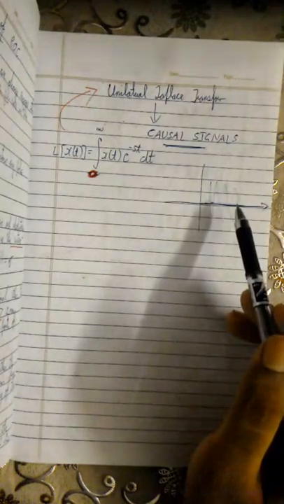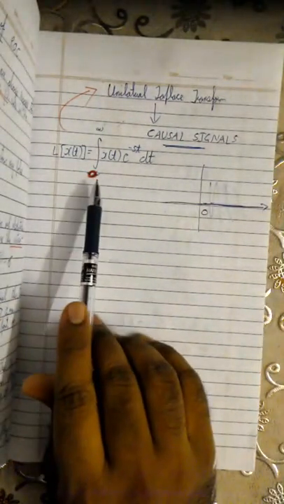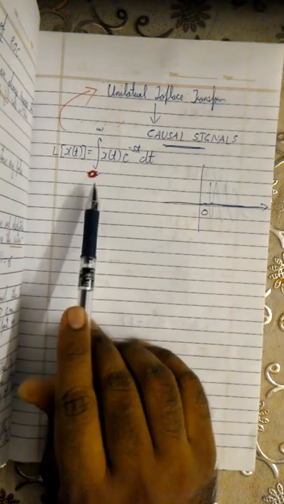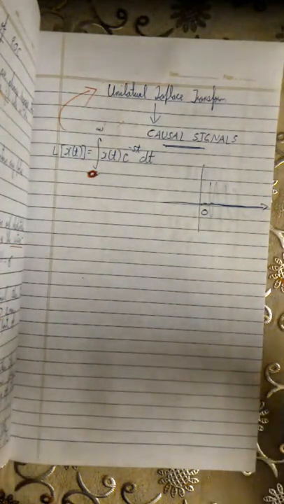In such a signal, we apply the unilateral Laplace transform. So when I ask you to apply a Laplace transform to a signal, what Laplace transform am I implying? Should I apply the ordinary Laplace transform, or am I implying the unilateral Laplace transform? You should understand the difference between these two.